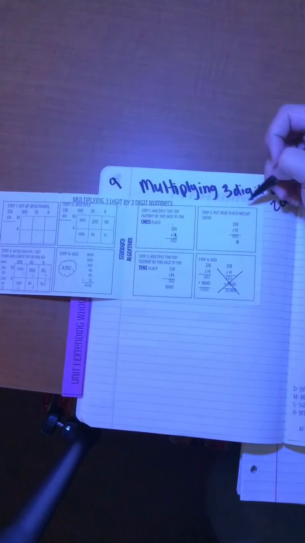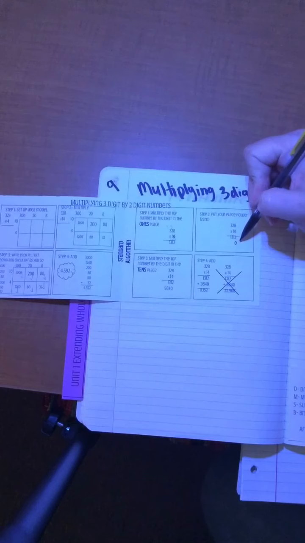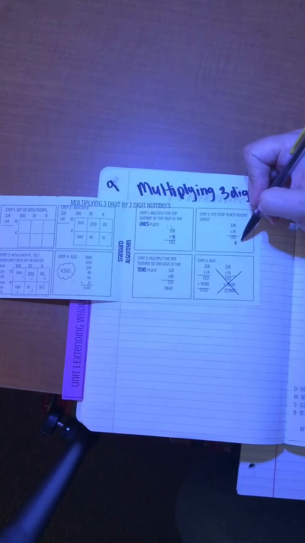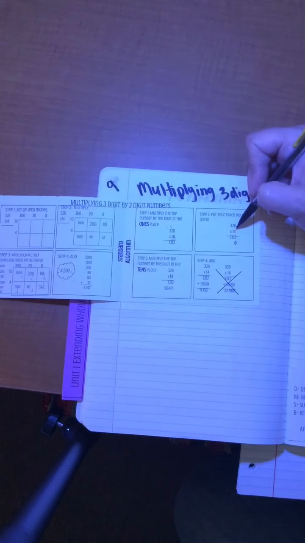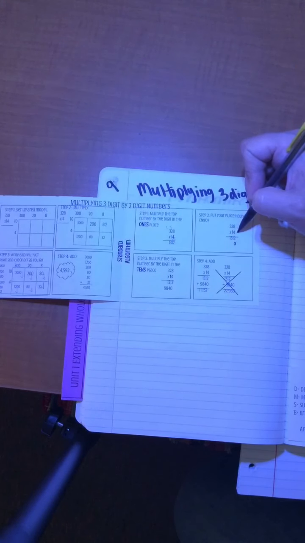All right, let's go back to step 2. So now we are going to put a placeholder in our ones place. Any idea why we're putting a placeholder in the ones place? Maybe it's because we already used the 4 and now we're doing the 1. Yes. We have already multiplied by the digit in the ones place.